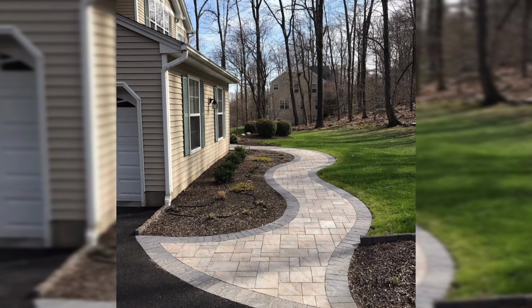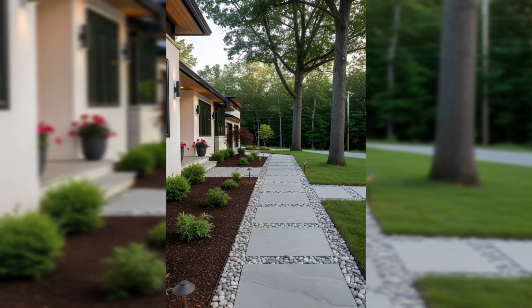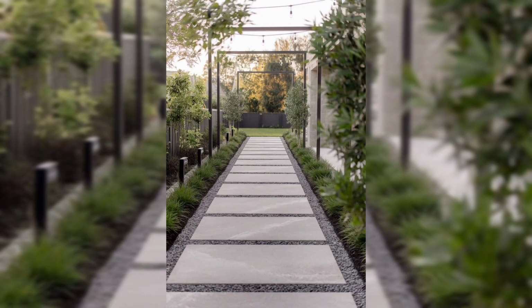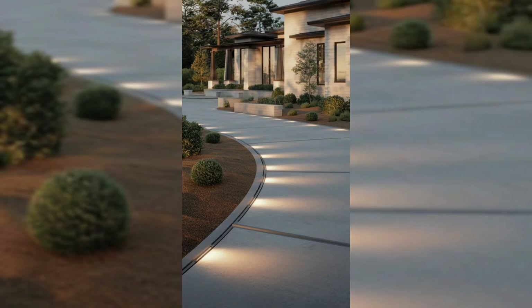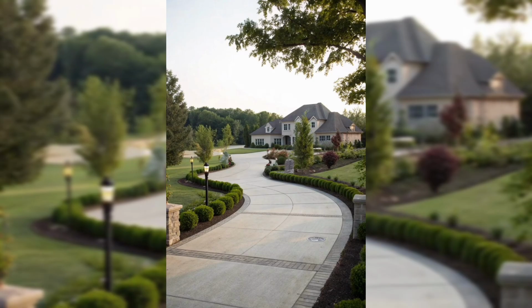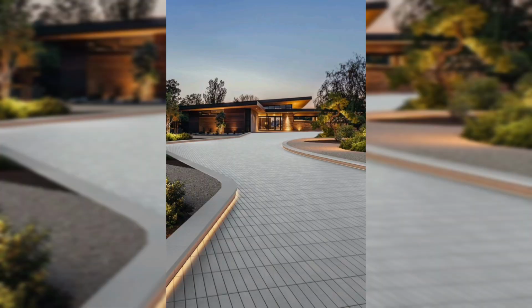This defines the walkway, garden beds, and entrance point. A focal point gives the eyes somewhere to rest and adds character to the yard.